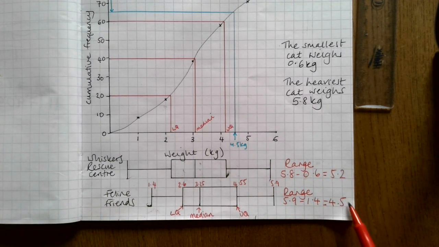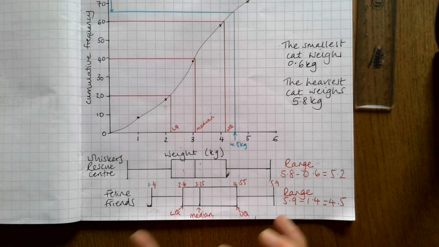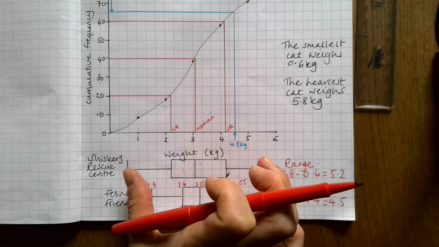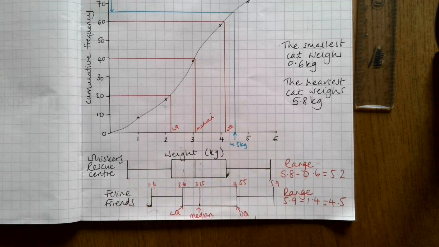So the range is smaller for Feline Friends. So on the whole, the weights of cats at Feline Friends are more consistent, okay, because the range is less than the range at the Whiskers Rescue Centre.